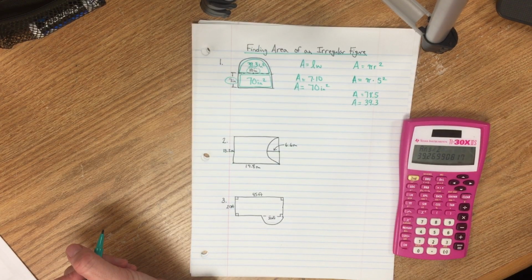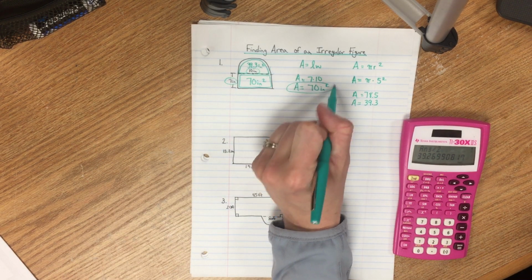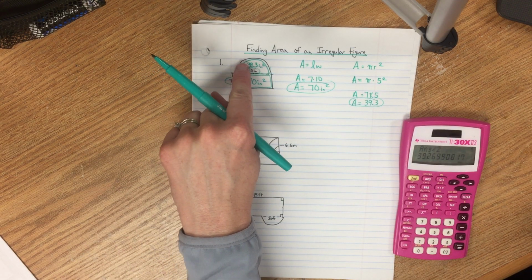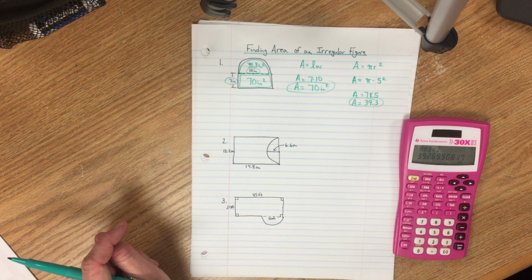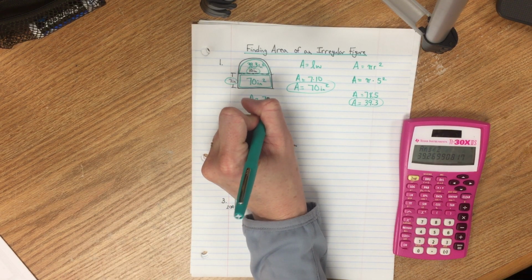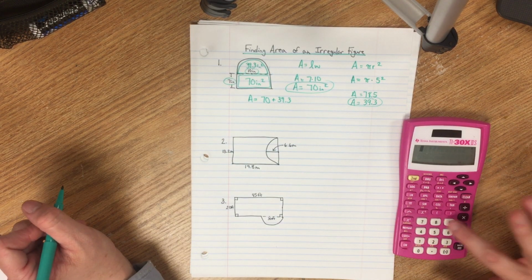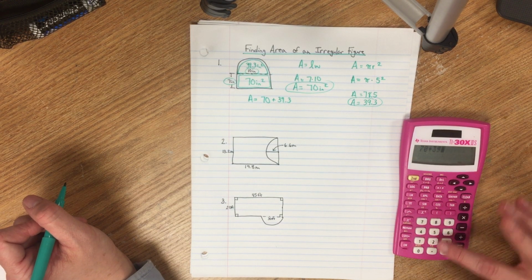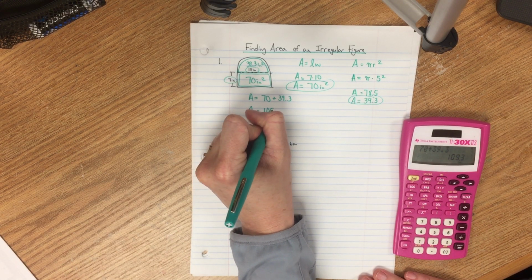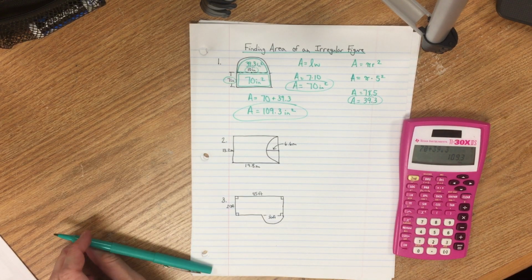So to find the area of the complete figure, what I'm going to do is add these two together, because this is the area of this portion and this is the area of this portion, okay? So to find the area of the figure, I'm going to add together the parts. So you're breaking the weird figure into separate parts and calculating the area of those parts and then adding them together to find the area of your complete figure.